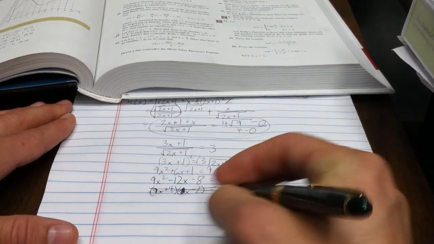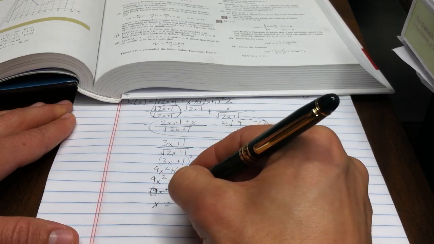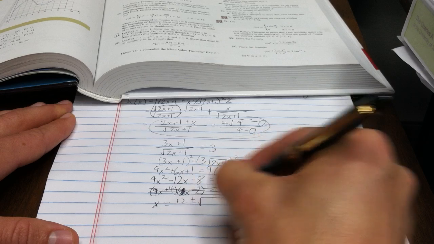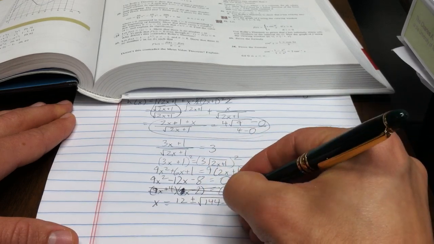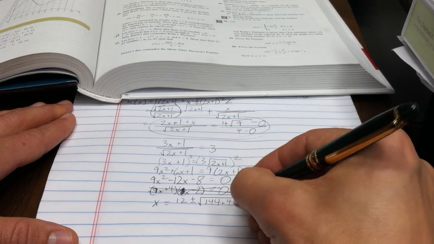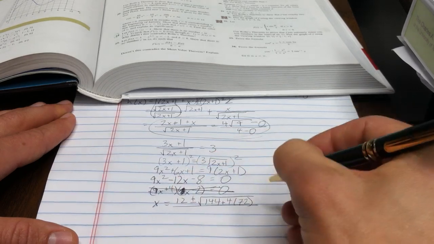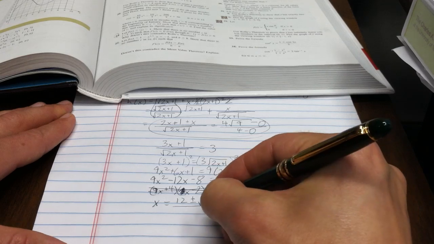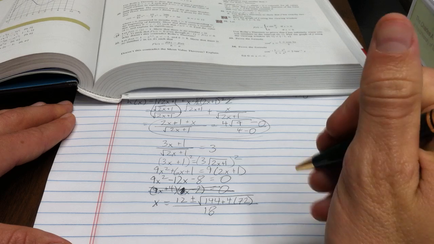Well, then I guess I use the quadratic formula. So x equals negative b plus or minus the square root of b squared minus 4ac. I don't happen to know what 4 times 72 is off the top of my head. So I've got that big mess.